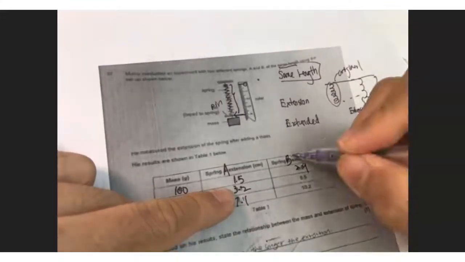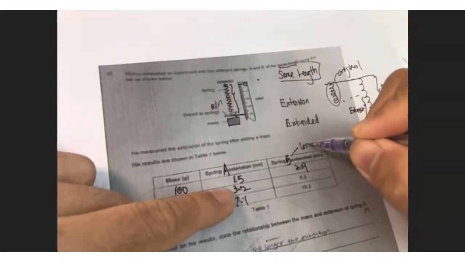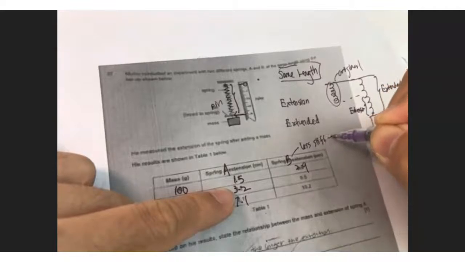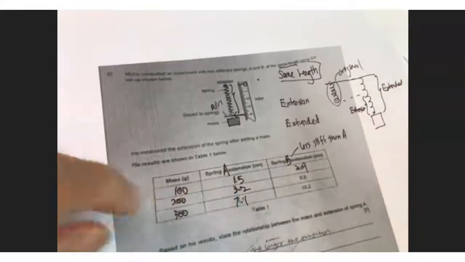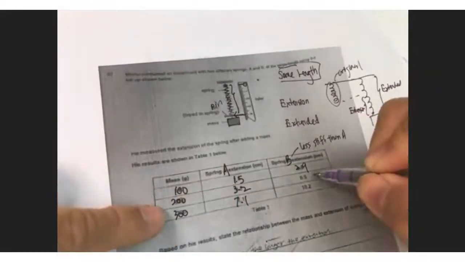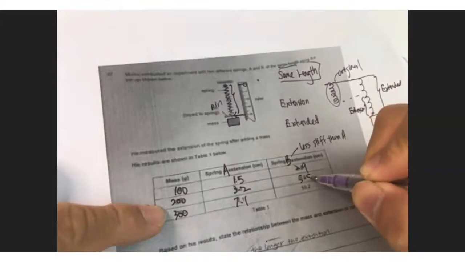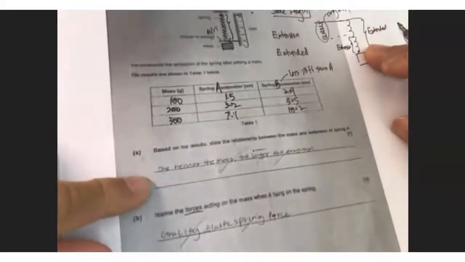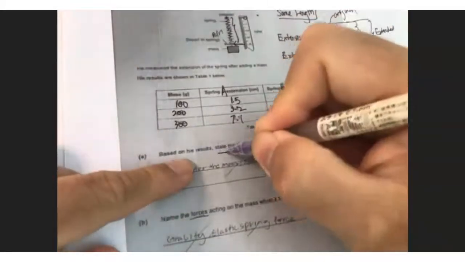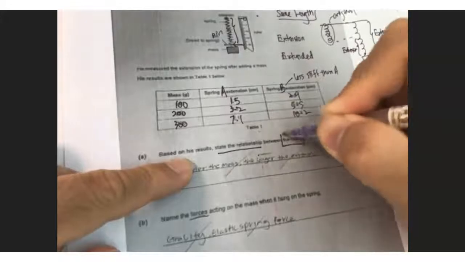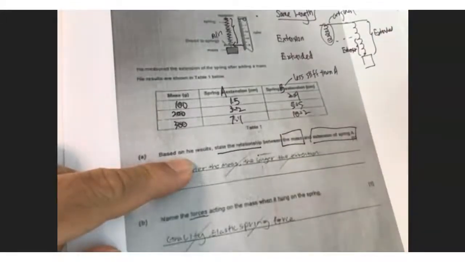That tells me that spring B is less stiff than A. It's a less stiff spring. When you add 200 grams, it goes to 5.5 centimeters. At 300 grams, it goes to 10.2 centimeters. So based on this result, state the relationship between the mass and the extension of spring A.